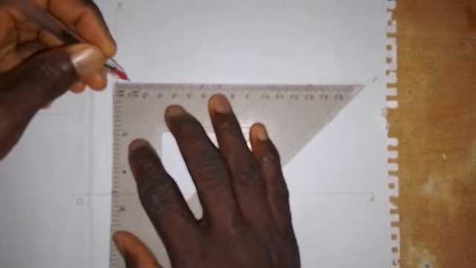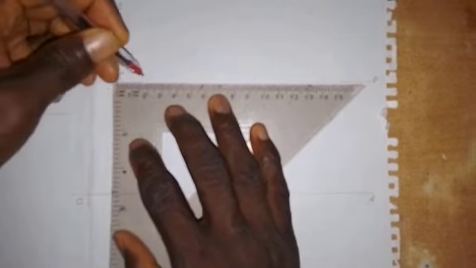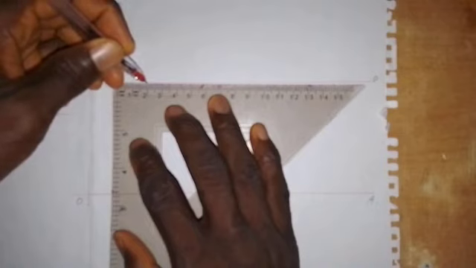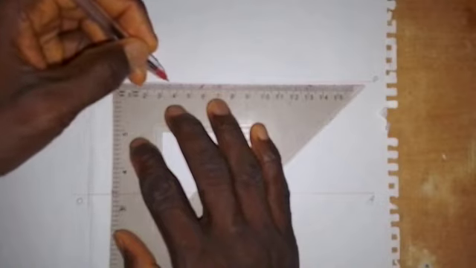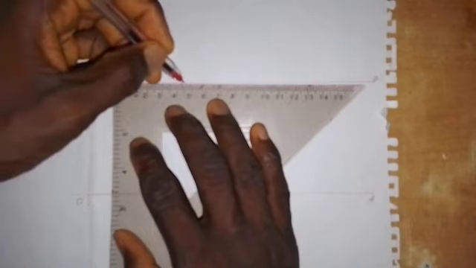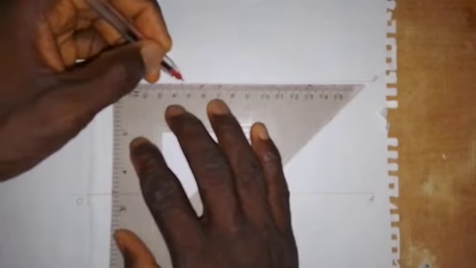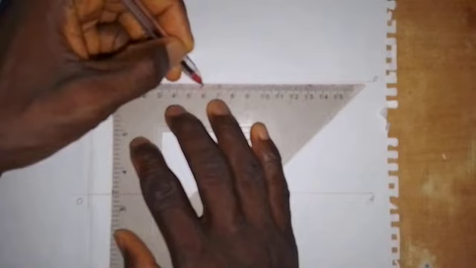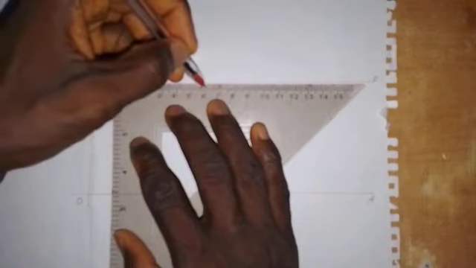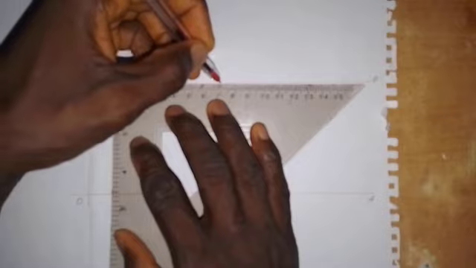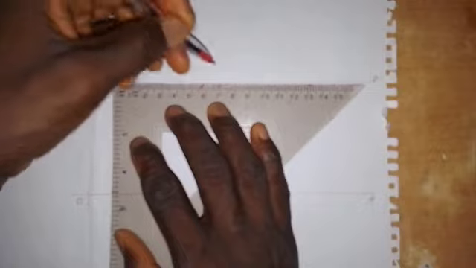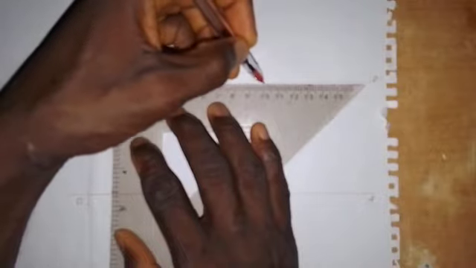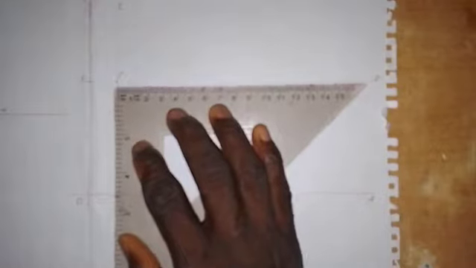I will take a measurement of 10 millimeters here, then 15 from this point, then 20, then 25, and the last one I will make 30. This is enough for me.